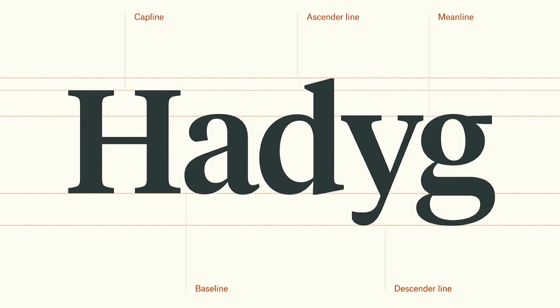For the position-wise, here we have a baseline. That's the imaginary line on which most of the letters and other characters sit. Above baseline, we have mean line. It's the line at the top of the X height. It's the height of the lowercase letters. Above mean line, there's a cap line, the imaginary line that marks the upper boundary of capital letters, and also some ascenders, lowercase letters. Ascender line, that's the part of the lowercase letter that rises above the main body of the letter. It goes above the X height. And the final thing is descender line, a piece of a letter that extends below the baseline.